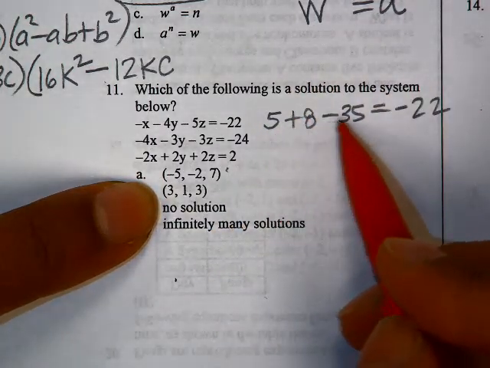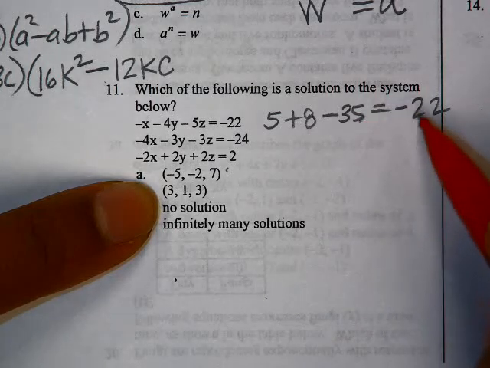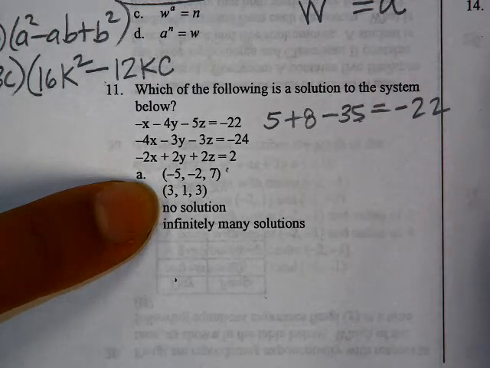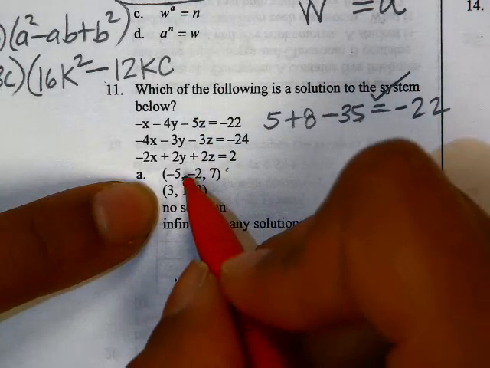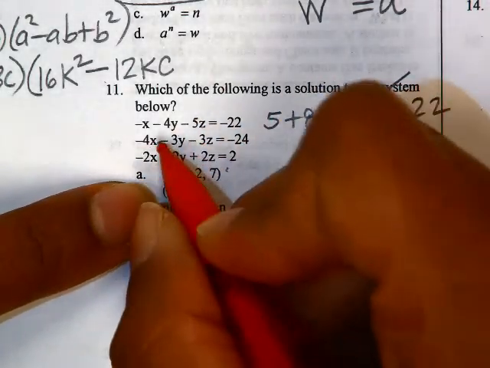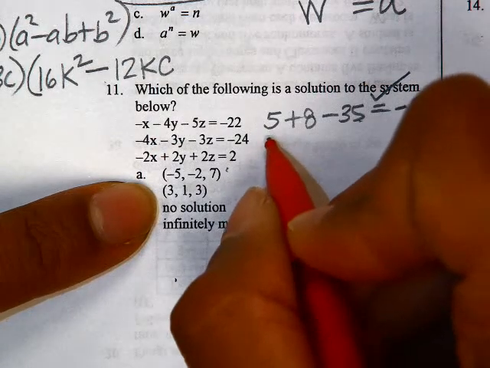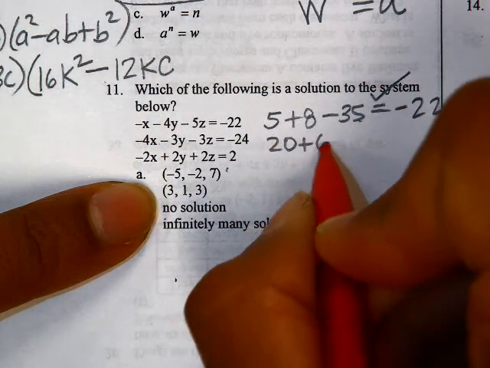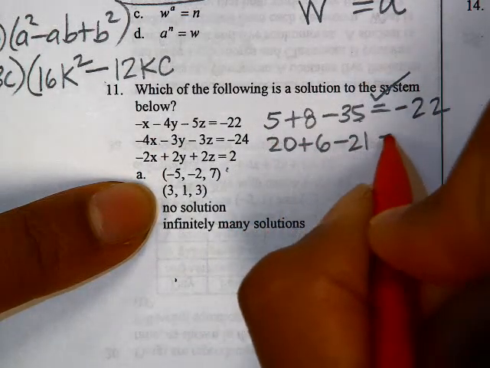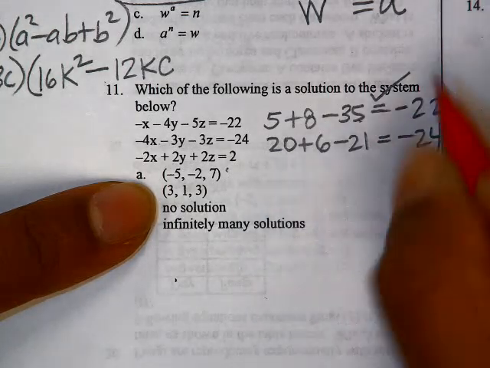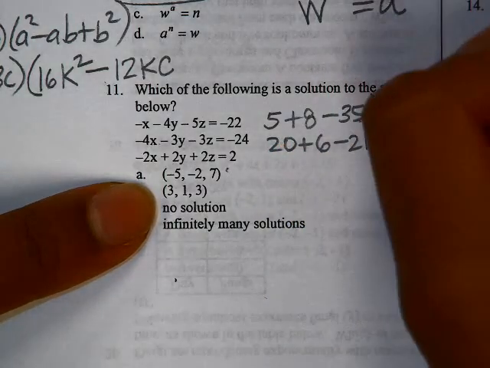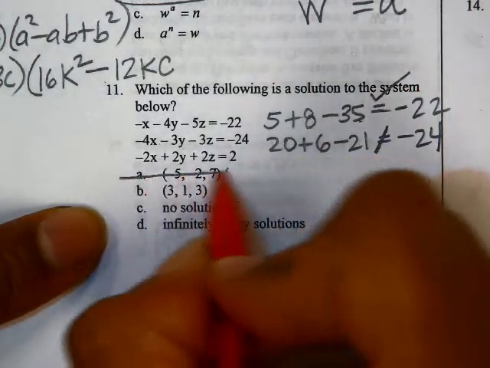So that's 13 minus 35 equals negative 22. That actually ends up working. Now plug option A into the second equation. Negative 4x minus 3y minus 3z equals negative 24. 26 minus 21 is not equal to negative 24, so I'm going to cross out A.